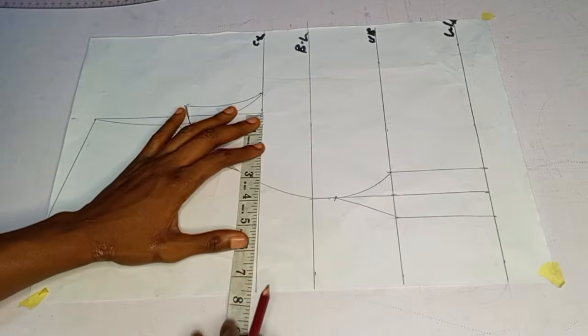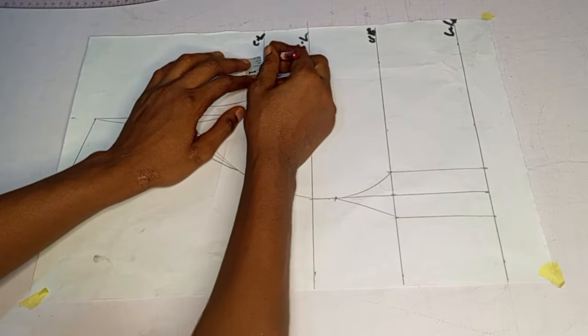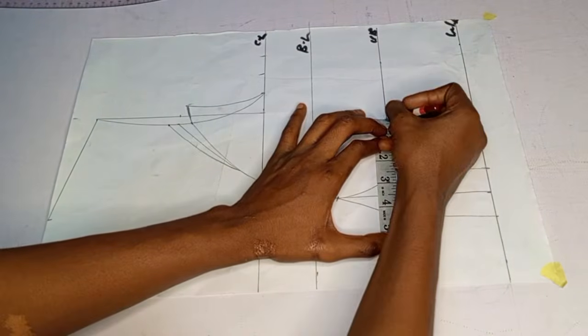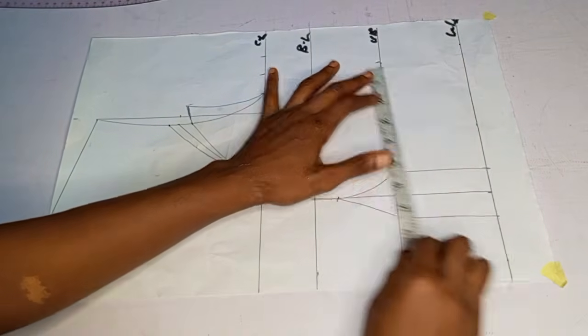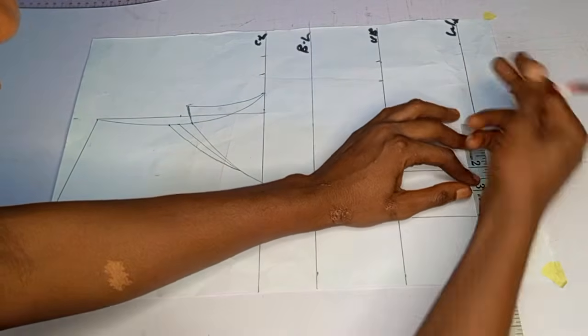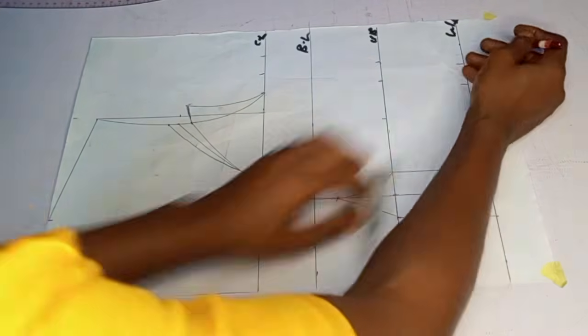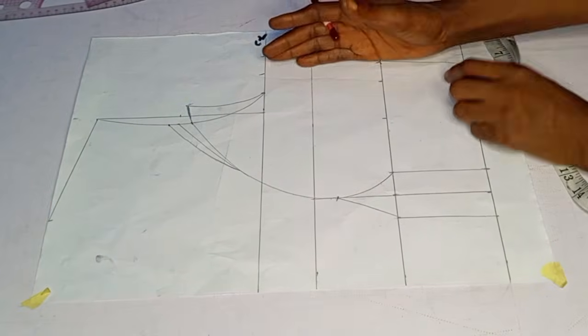The next thing is to input our round body measurement. We've already marked our bust measurement. I will replace that 1 inch we took for that, then add 1 inch for sewing allowance. I'll come to the under bust line, inside my under bust measurement, replace the dart of 2 inches we took, then add my sewing allowance. On the waistline I'll do the same thing, mark my waist measurement, the 2 inch for that, I'll replace it, then add my sewing allowance. I'll go ahead and connect the point together.